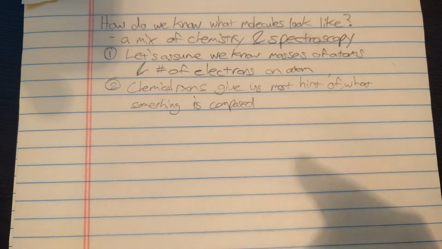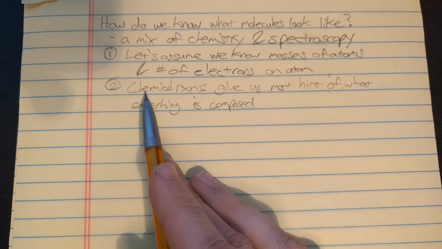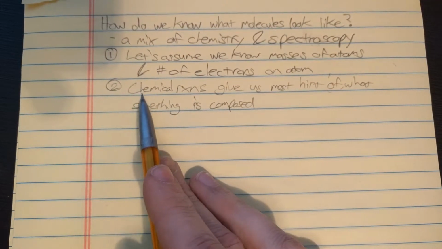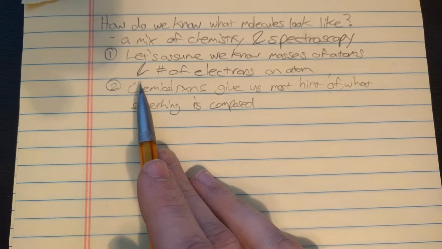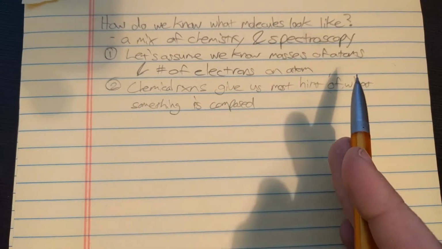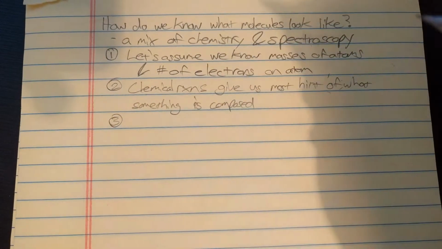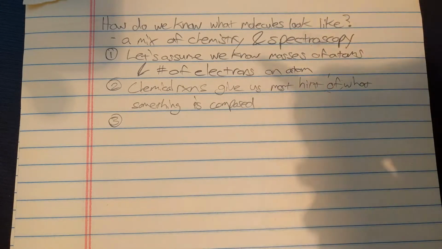Now, we'll talk about if we can't think of an experiment where we can perform a chemical reaction and know what atom is in our substance, well, we can use heat. Chemists have been using heat since they were called alchemists.